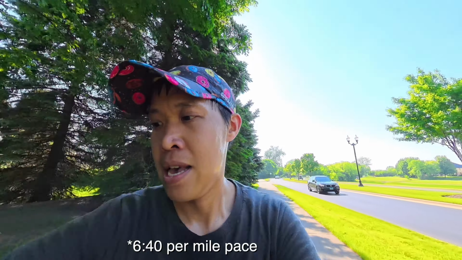30 seconds to go of this steady state. 3, 2, 1, 7:06 to 6:26. So not too big of an increase, but we'll try to stay closer to the 7:40-ish mark. But so far so good. No issues yet.